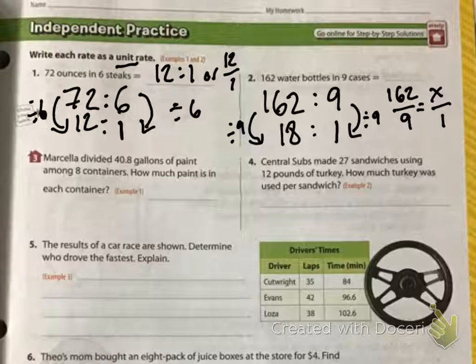It works on many problems, but that's why we teach it in certain ways. And I'm the one that's teaching this, like it doesn't matter. So we would write it as 18 to 1 or 18 over 1.